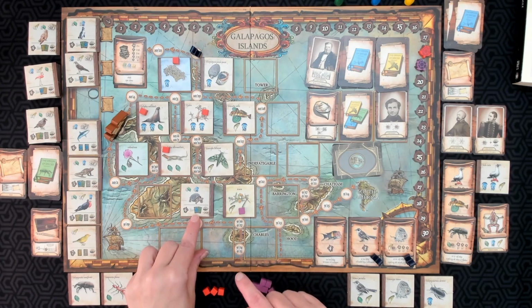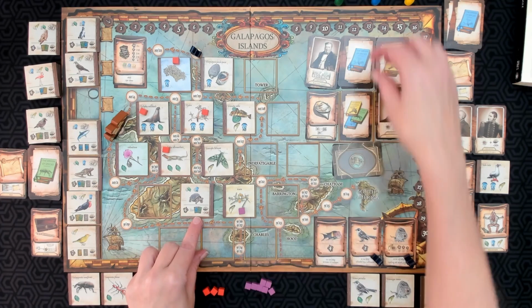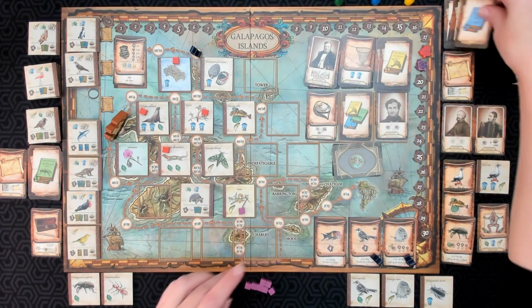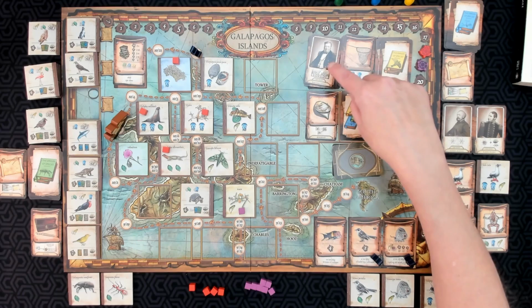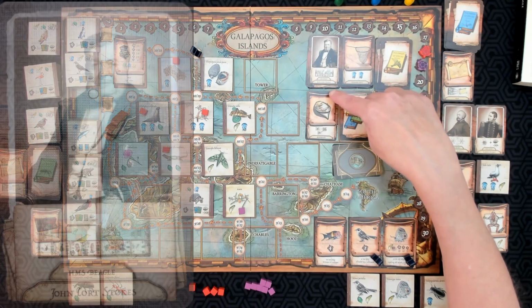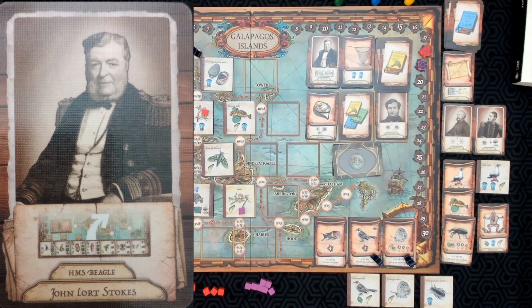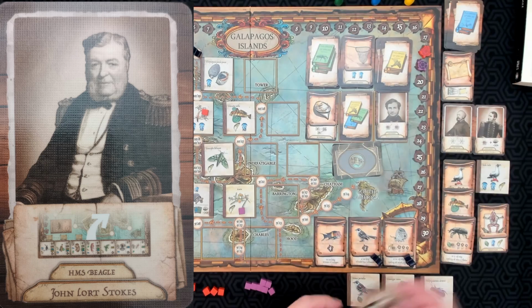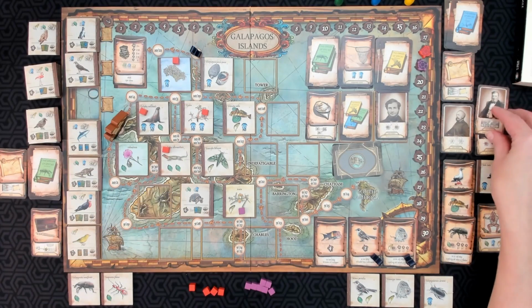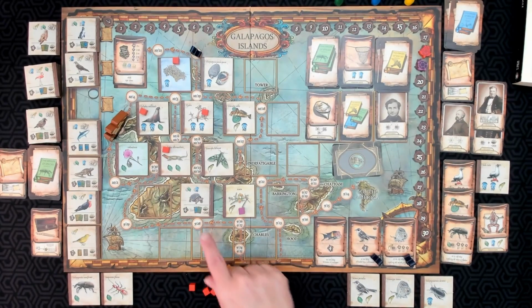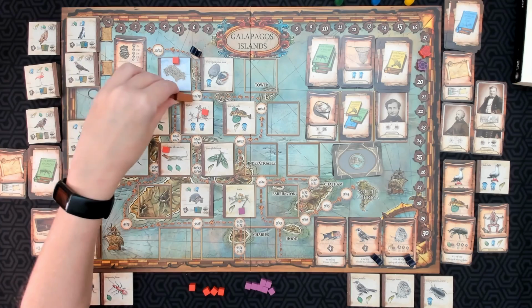I get to pick 2 cards out of blue and green, so any combination of 2 from the blue and the green. Definitely take a book. And I think this one, if I remember correctly, lets me just take a tile from the evolution track. So let's see, who is that? John Lort Stokes. Stokes, take a species tile from the evolution track. I will definitely take him. Okay, so there's my 2 cards. We need to remember to use Captain Fitzroy when we get close to that objective. Okay, and then the Beagle moves 2. So we're up to October 5th.